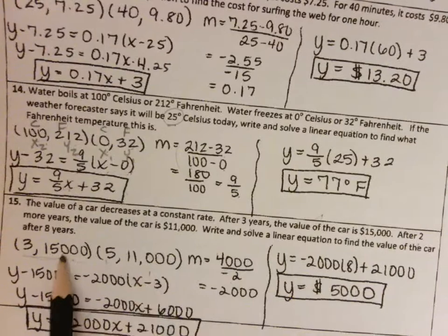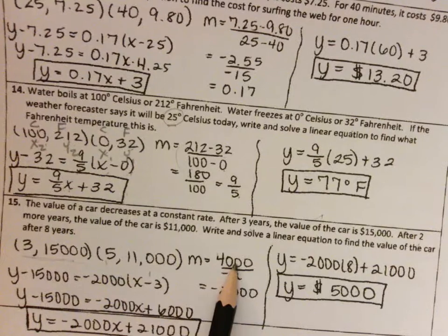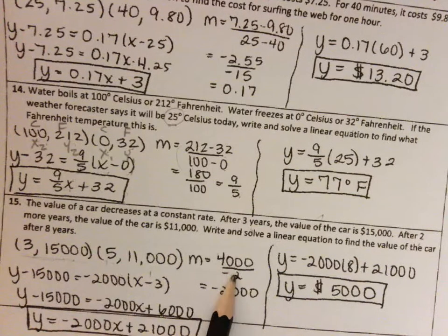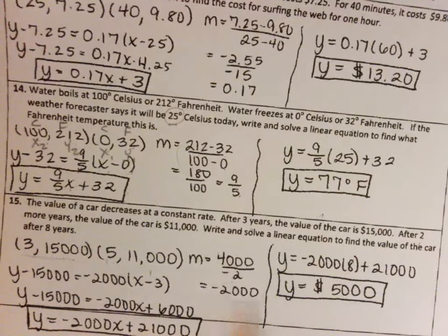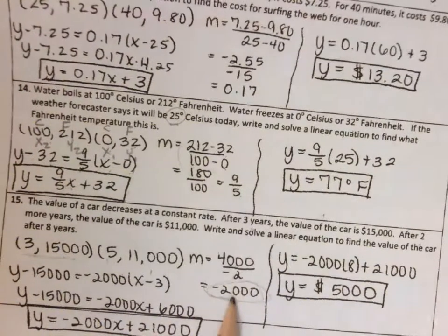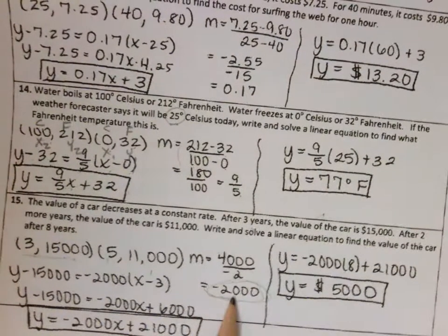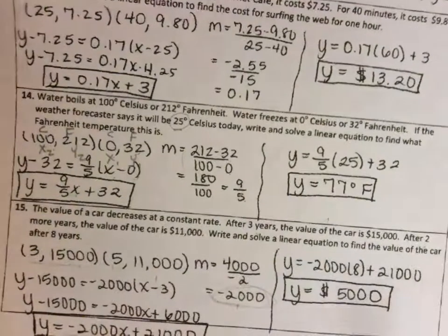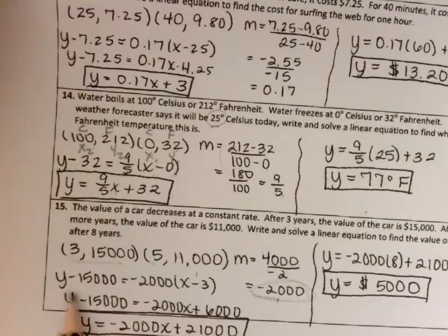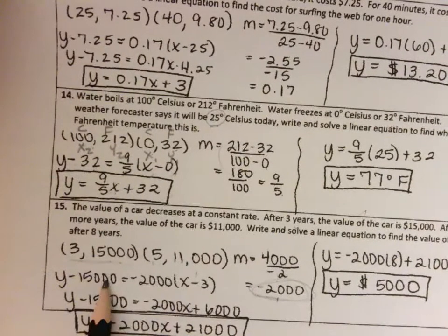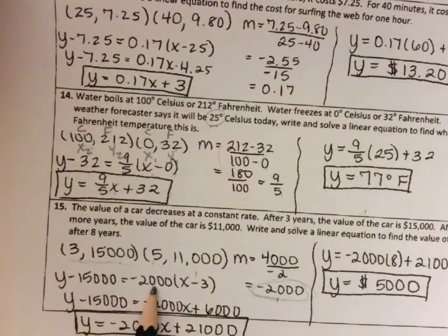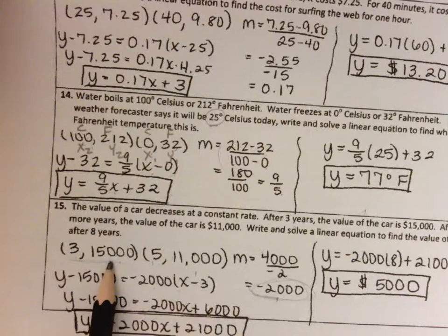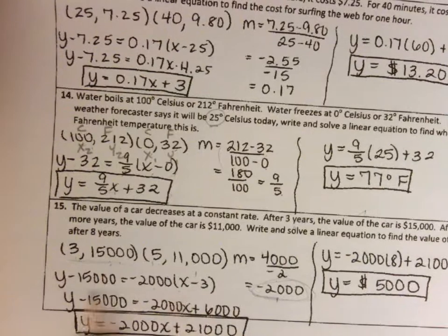And here I did y2 minus y1, which is negative 4,000, and x2 minus x1, which is 2. So I end up getting a slope of negative 2,000. That means every year I have this car, it decreases in value by $2,000. And now I use point-slope form of the equation. Y minus 15,000 is equal to negative 2,000 times x minus 3. So I use this for x1, y1 in my point-slope formula.